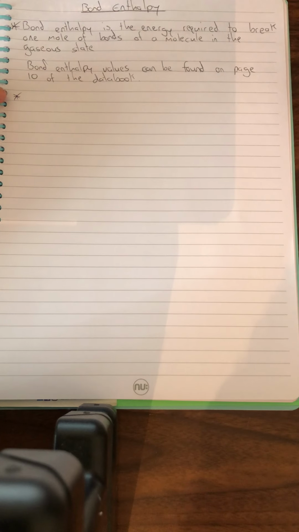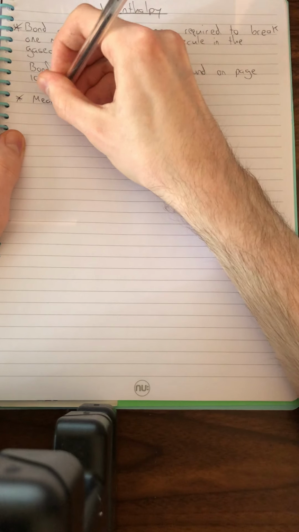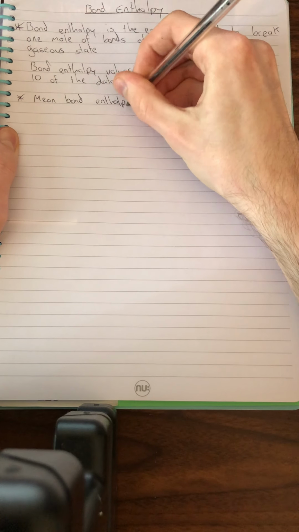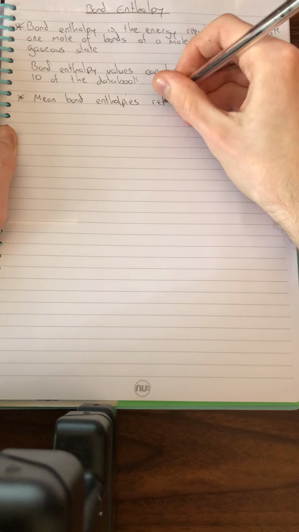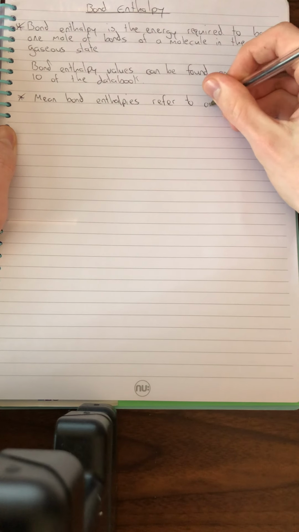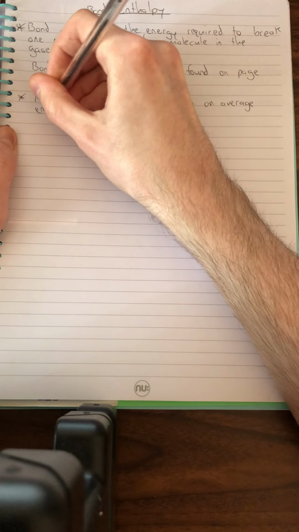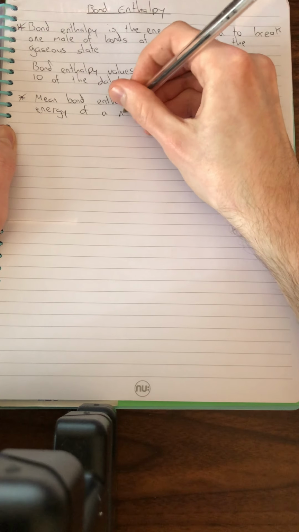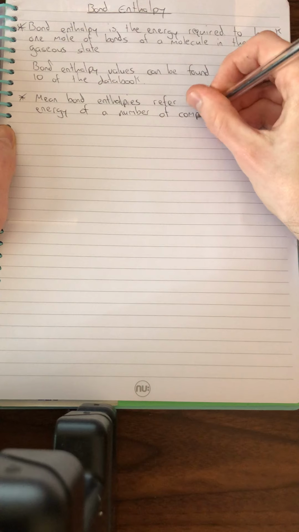Again, this is very important because this question actually got asked in the 2019 paper. So mean bond enthalpies refer to an average energy of a number of compounds.